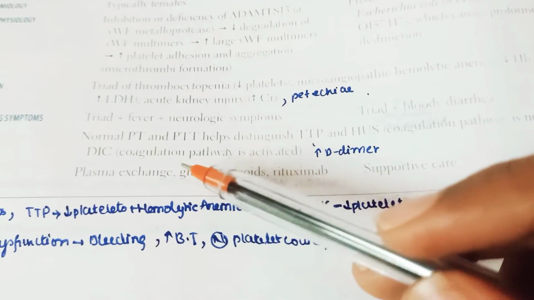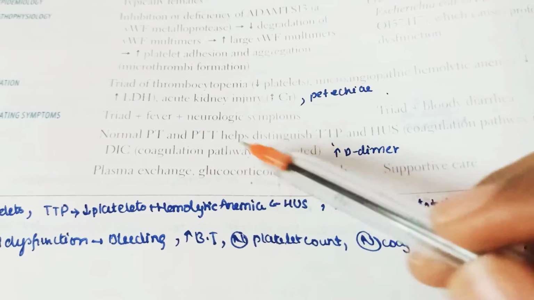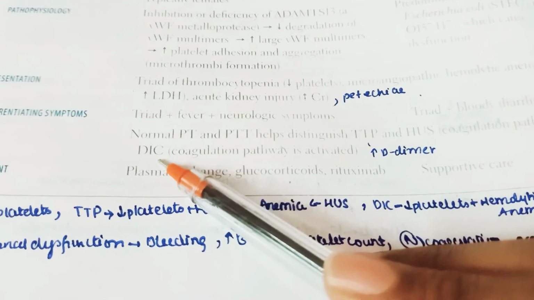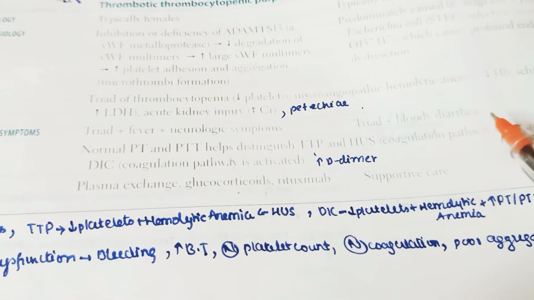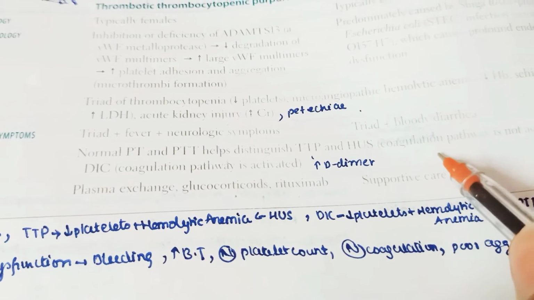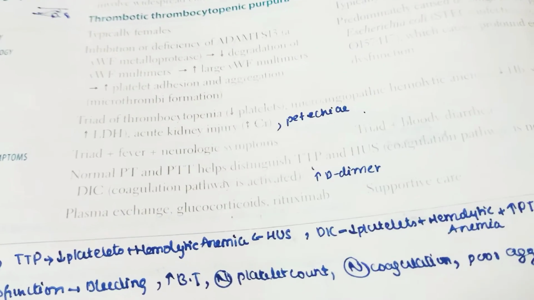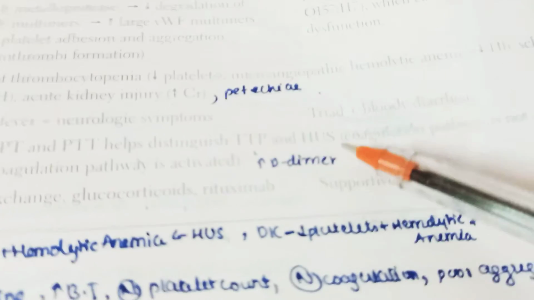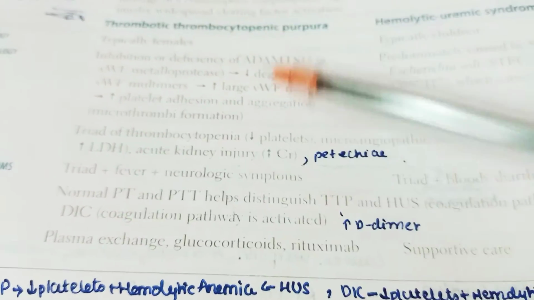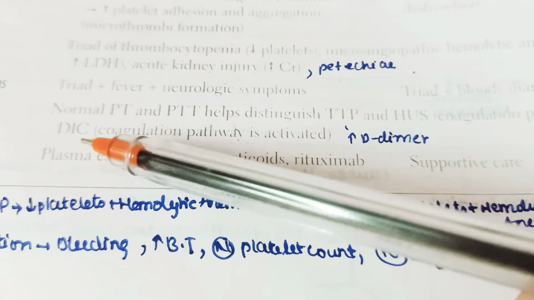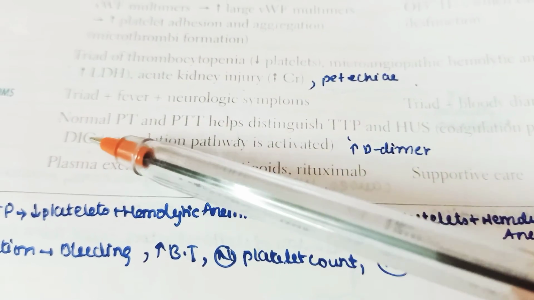Okay, DIC is activated, coagulation pathway is activated, so there may be DIC. Coagulation pathway is not activated in the case of... I mean, like in TTP and HUS, coagulation pathway is not activated for sure, because you can see there are no coagulation factors. But in DIC, coagulation factor is activated. Let us see DIC next.